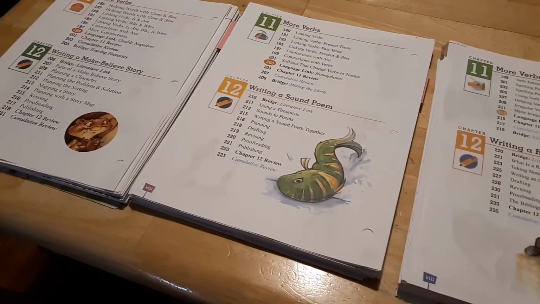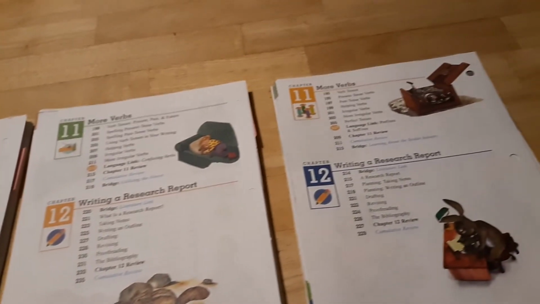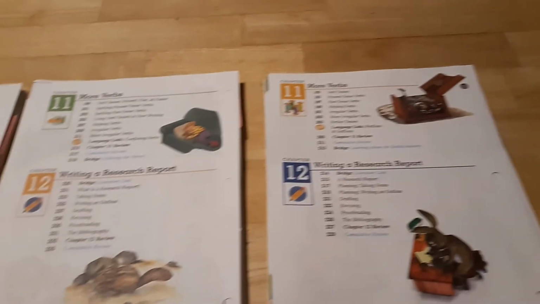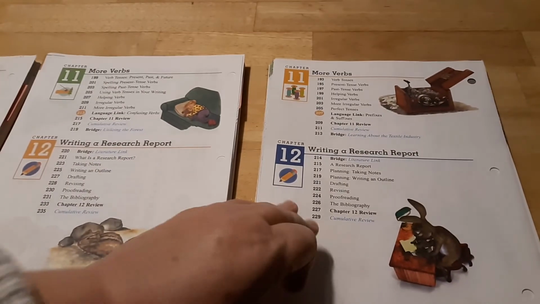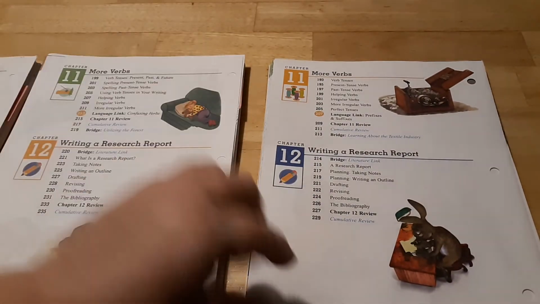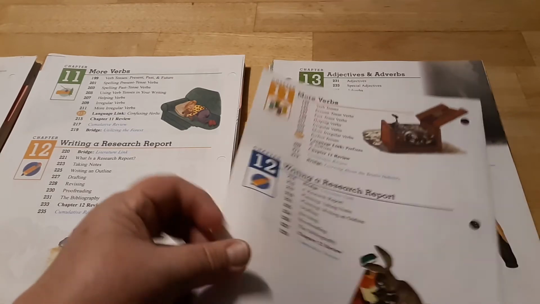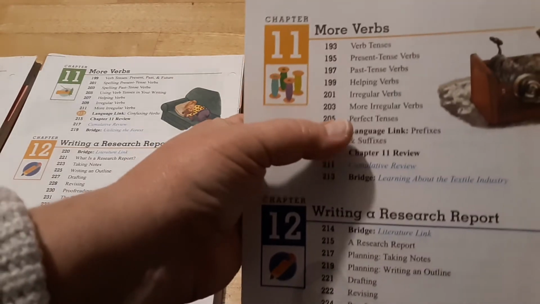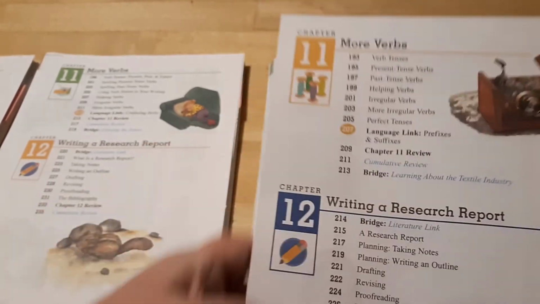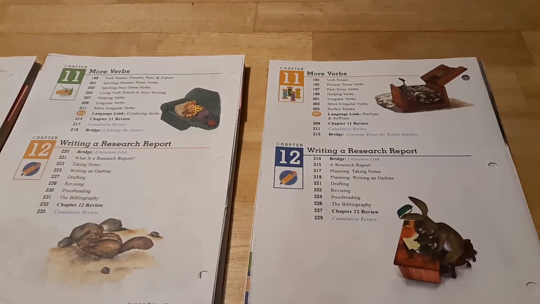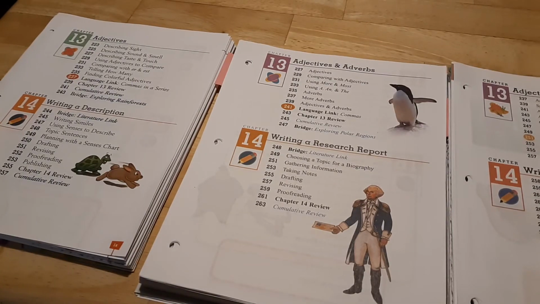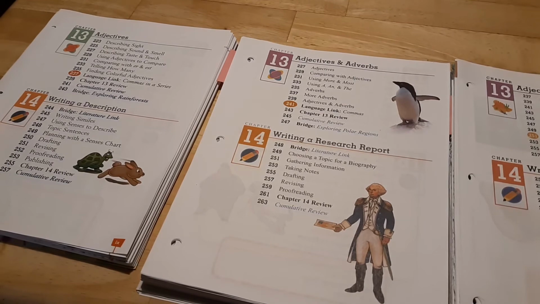Okay, the next chapter is more verbs, and the only thing that I could see different between these was that in grade 5, chapter 11, they introduce perfect tenses. So we'll move on. Okay, I think this is going to be the last chapter.